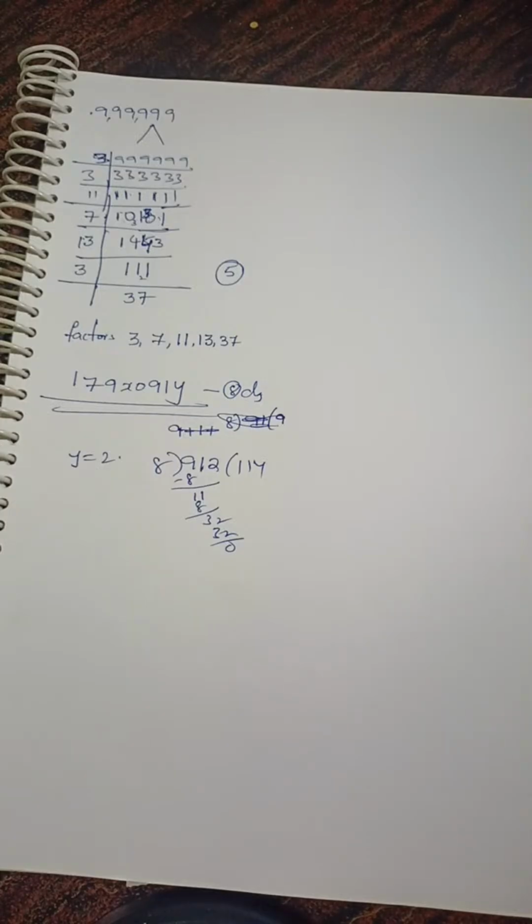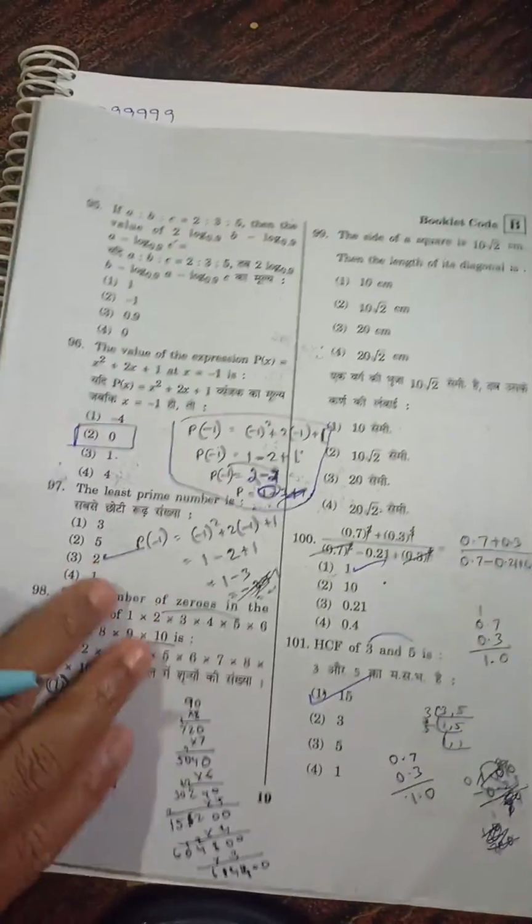Let me continue the class once again. I think in the morning we did only 3 problems. x value, y value. So how many factors are we getting? Number of zeros. Yes, here we stopped our problems.